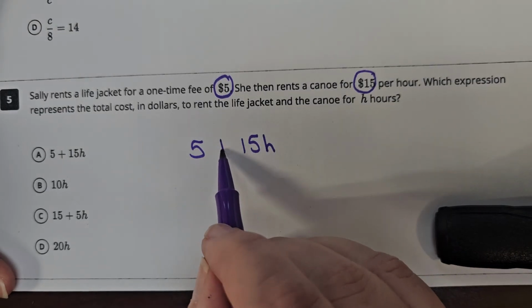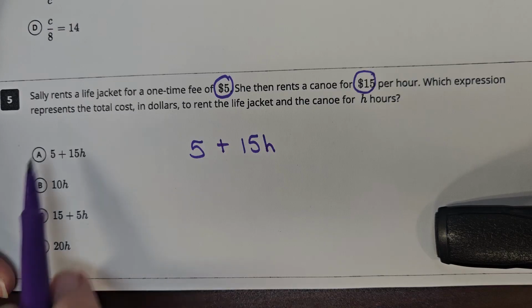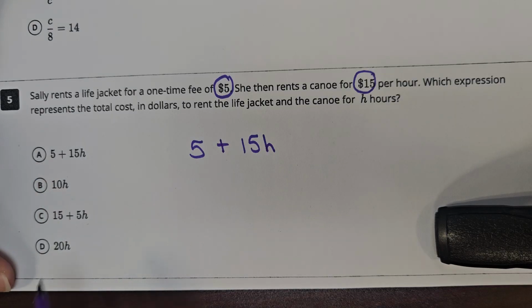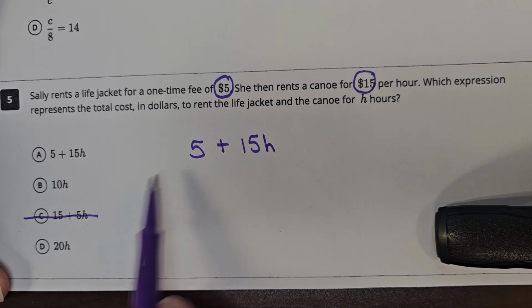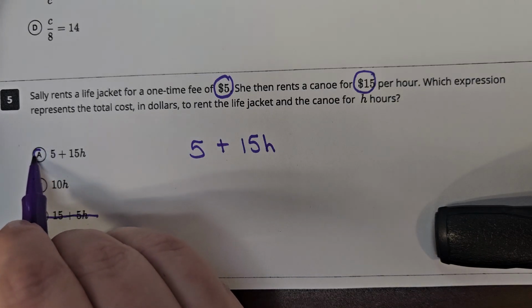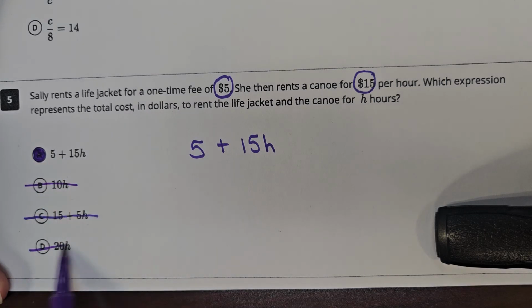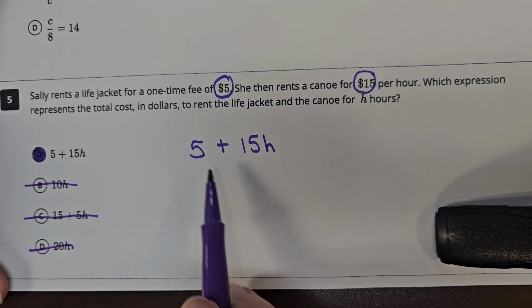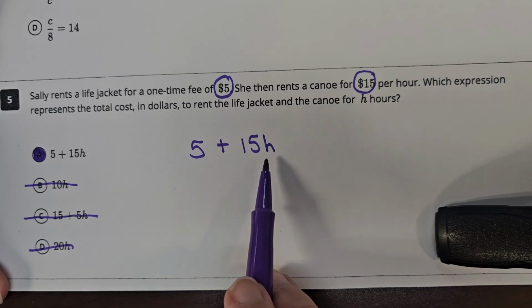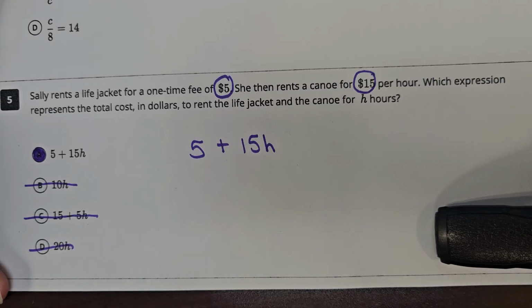So then we can combine those using plus, and which one matches? Not letter C, because that has the variable with the life jacket fee, which we said is not affected by how long you wear it. So that is A. It can't be B and it can't be D because we can't combine these two. This one doesn't have a variable and this one does. This is a constant and this is a coefficient.